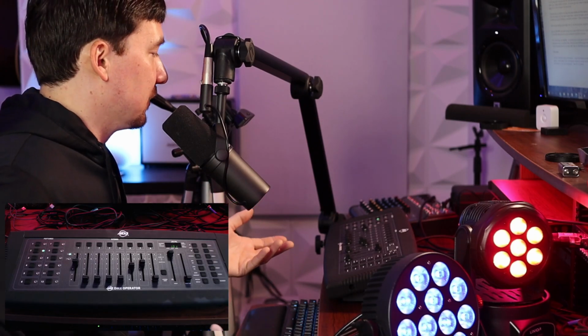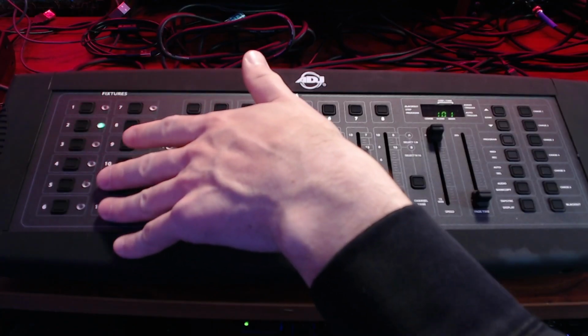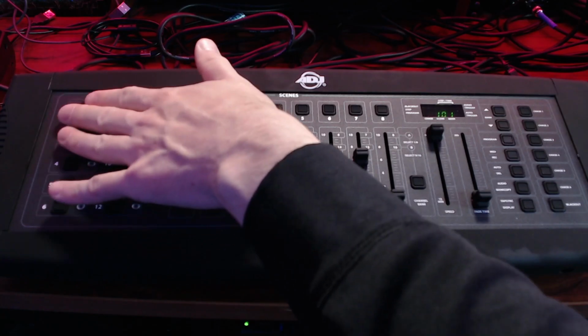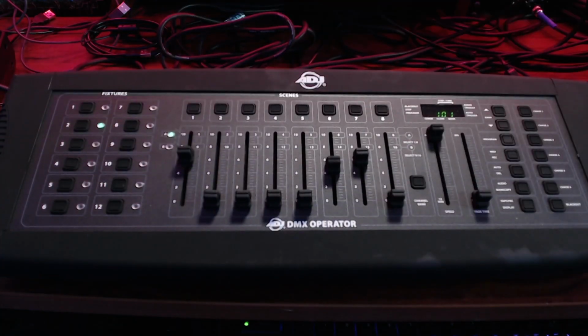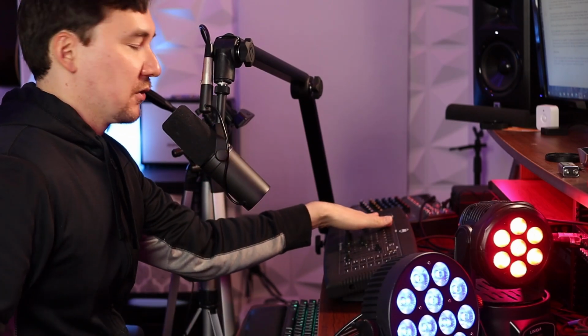It kind of looks like a mixing console, but that is obviously not what it is. But what you can see here is you've got two columns of buttons here for fixtures. This is what you would select to actually control one individual light or multiple lights at once if you wanted to. And then you have scenes 1 through 8. So that's where you would store a particular scene of lights. Like I want this light to be blue, which is what it's set to now. And then maybe I want this light to be yellow and it's pointing upward or something. So that in and of itself is a scene. That's where you would actually store all of those.